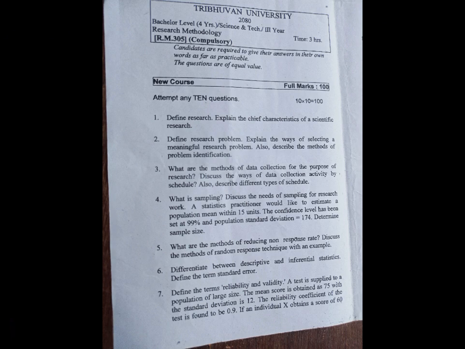Question number 6. Differentiate between descriptive and inferential statistics. Define the term standard error. Question number 7. Define the terms reliability and validity.